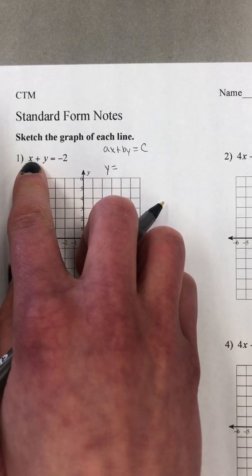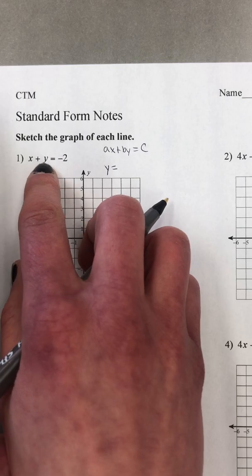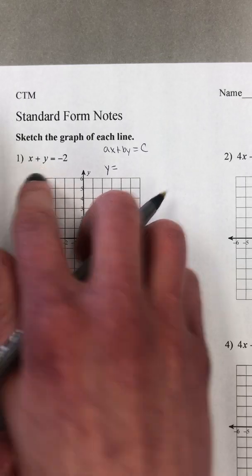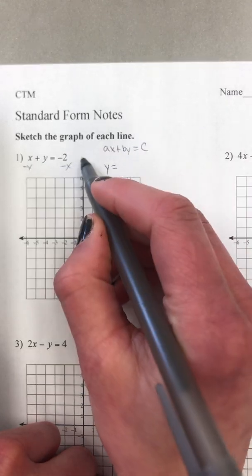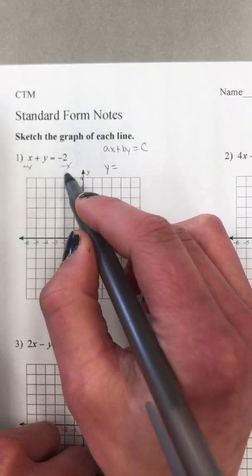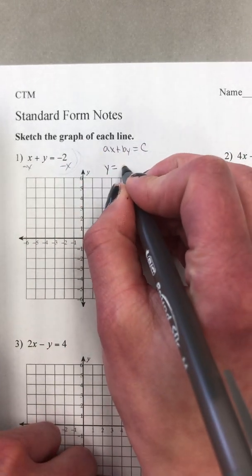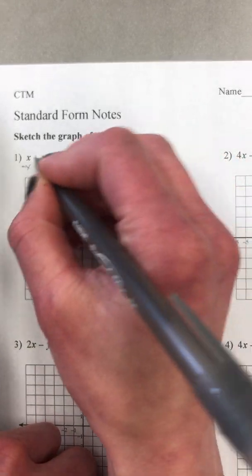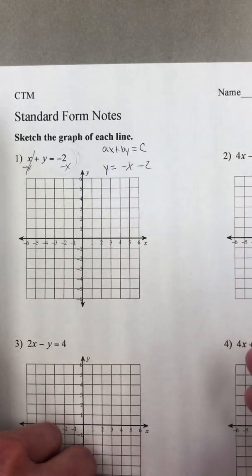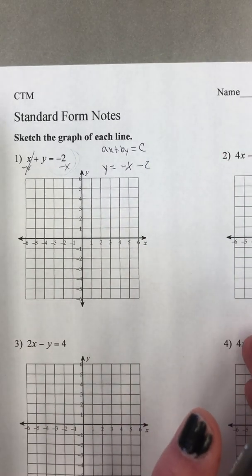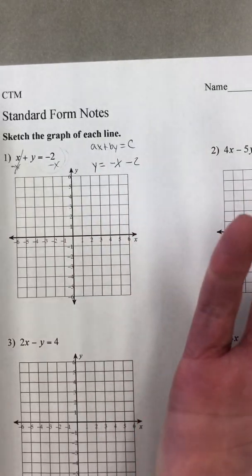So in this case, we have x plus y is equal to -2. We need to get the y by itself. The x is adding to it, so we're going to subtract x. Be careful here. These two cannot be combined. This is an x and this does not have a variable. They cannot be combined, leaving us just y equals -x. Those cancel out. -2. Now that we have our slope-intercept form, we can solve and make our graph.